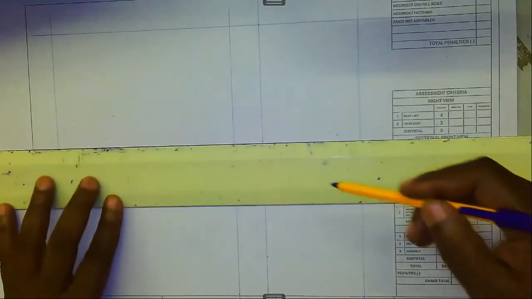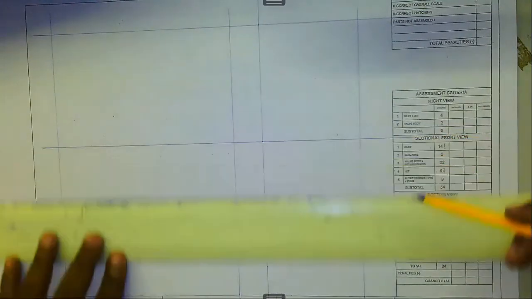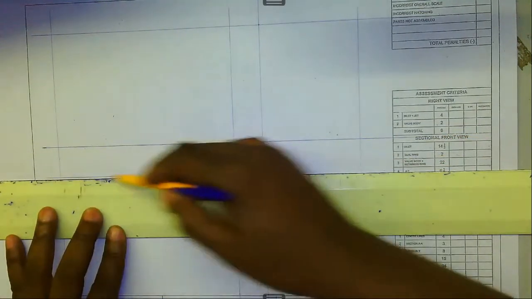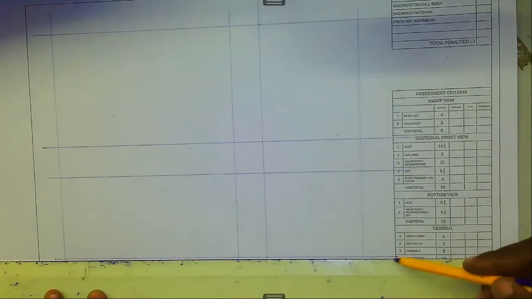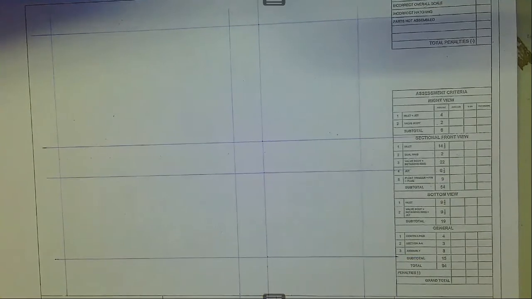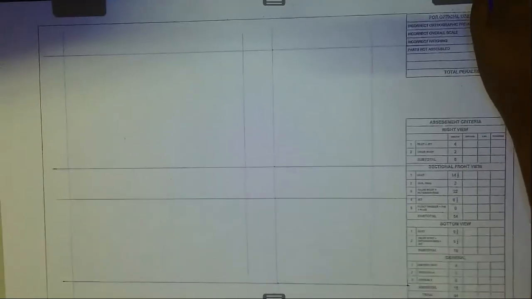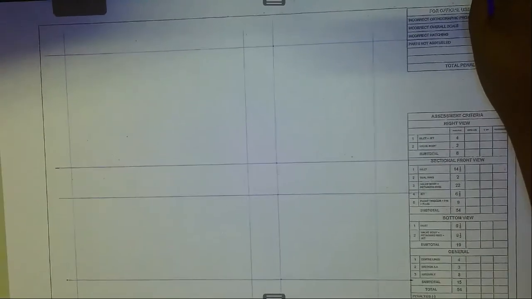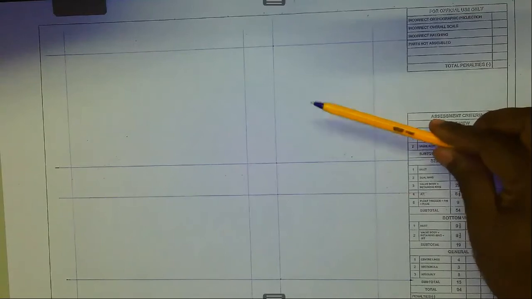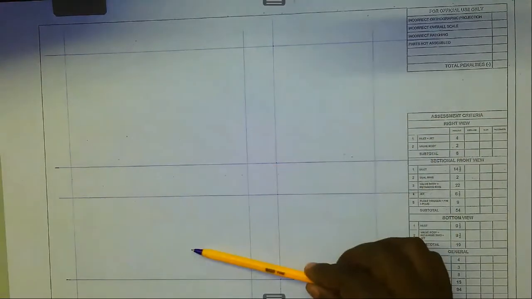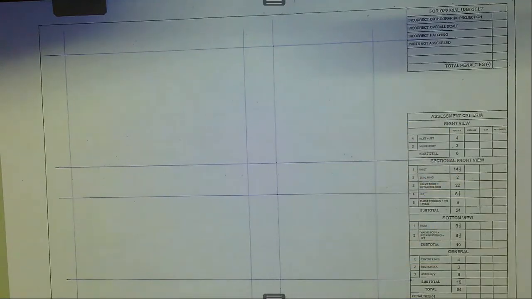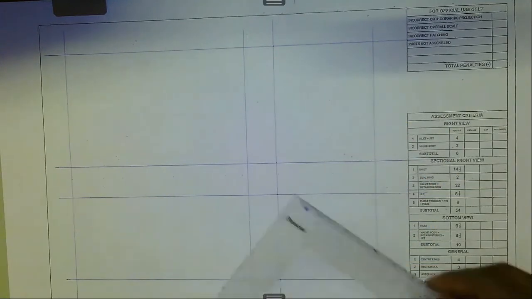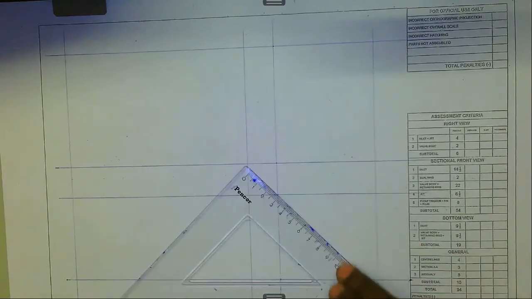Faint horizontal line, faint horizontal line. There you go. So what it means basically is that we now have defined the space for our views. We have got the right view, the front view, and the bottom view there. But like we said, this is going to change, because what we use is the across plus.